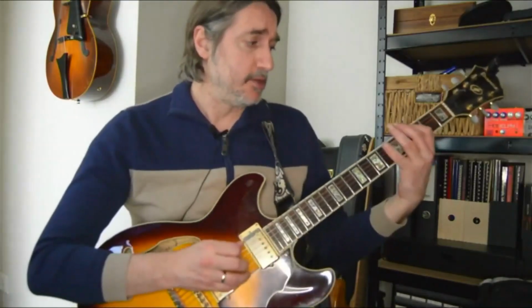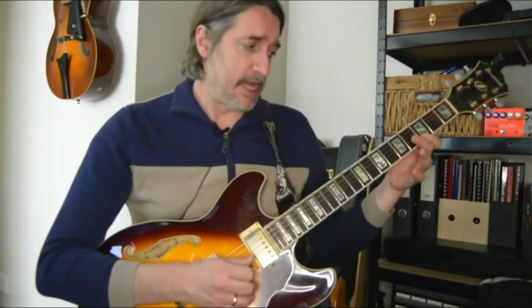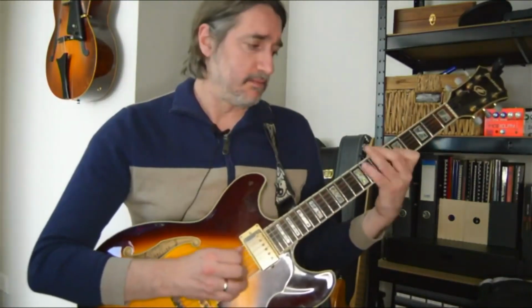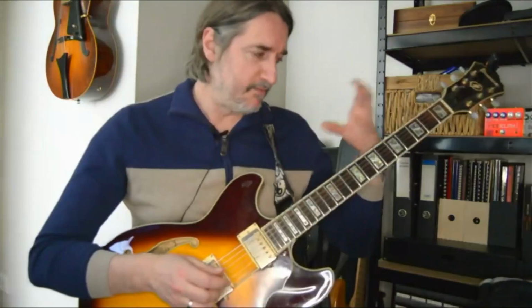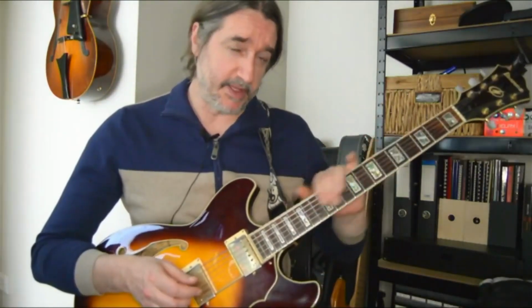Same thing with the arpeggio. I'm going down like minor 7, come up in the following shape. Just to get a visual map, a photographic map of where things are.